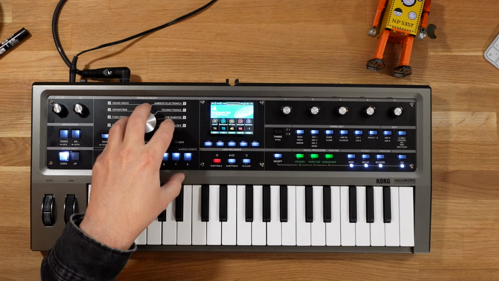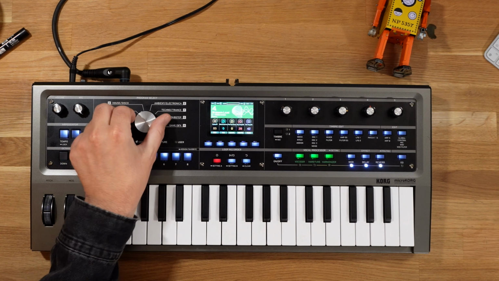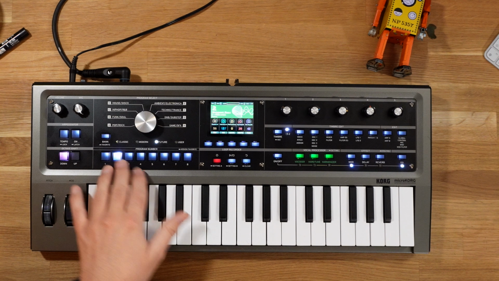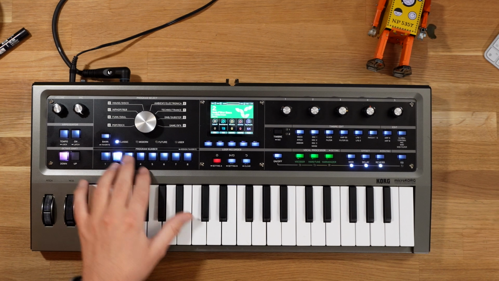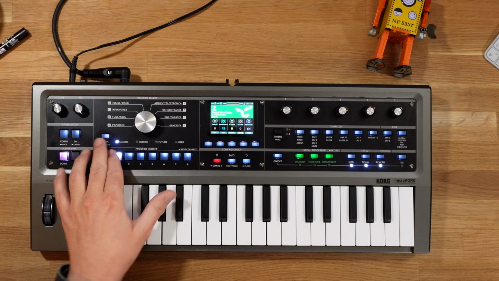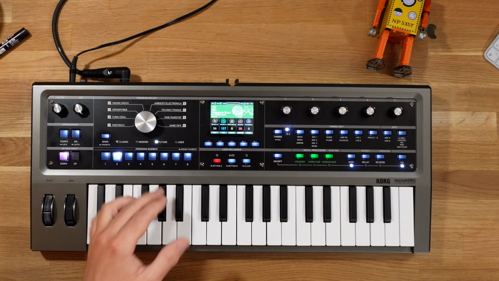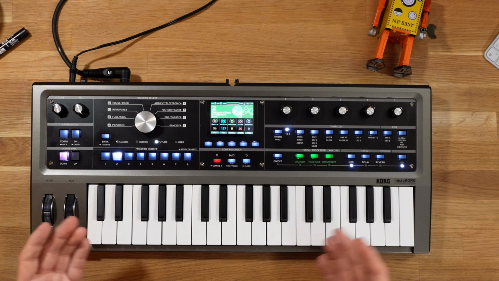But to me, the selling point for this one is how easy and how fun and inspiring it is to actually use it. We haven't even touched on the different presets over here. We can change between different genres and different presets and patches and go from a classic to a modern or even a futuristic version of kind of the same patch.